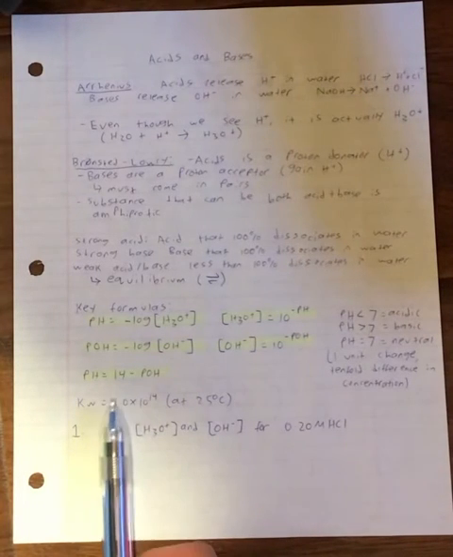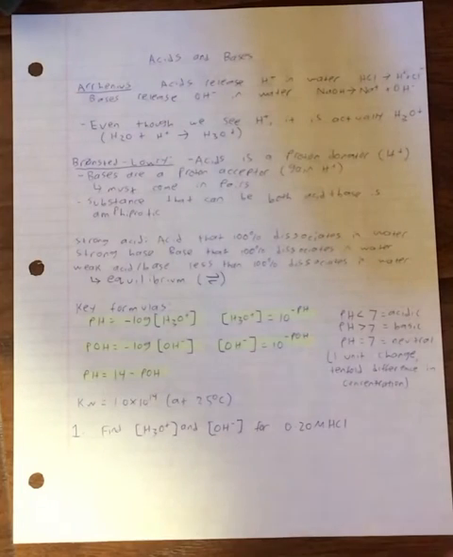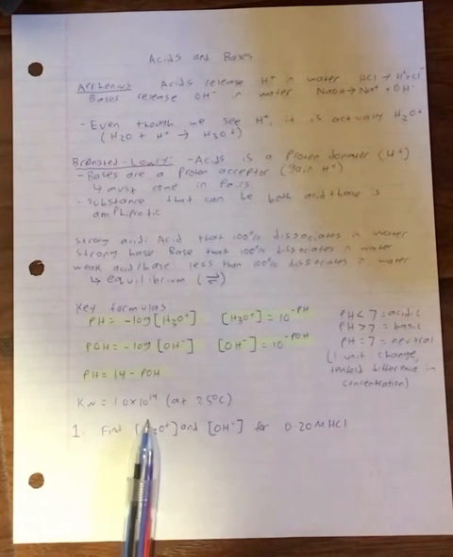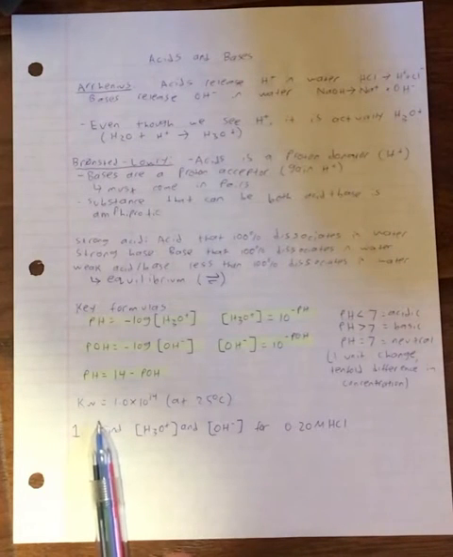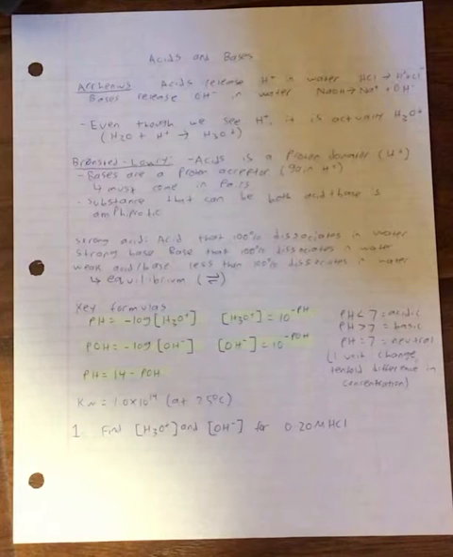And then I actually could have rewritten this as pH plus pOH equals 14, because the pH scale goes up to 14. And then a quick side note, this is basically the equilibrium constant of water at 25 degrees Celsius, 1 times 10 to the power of 14. 14 because there's 14 numbers for the pH scale.